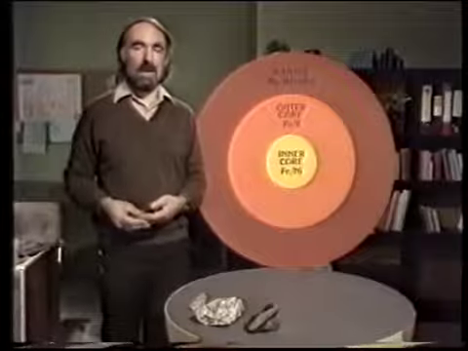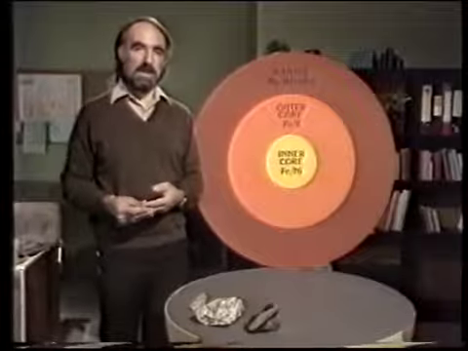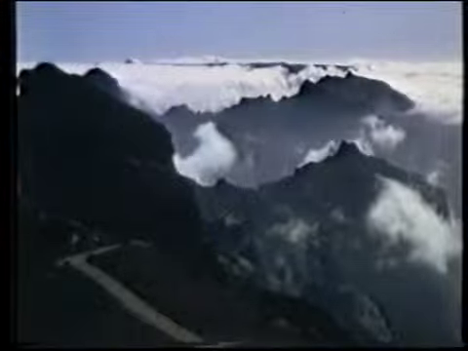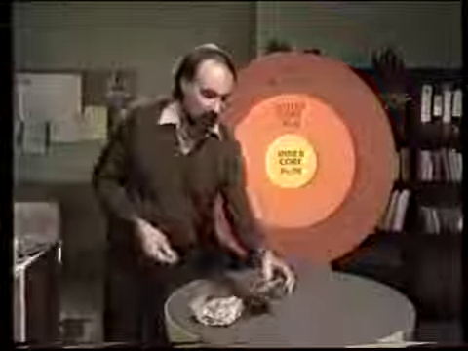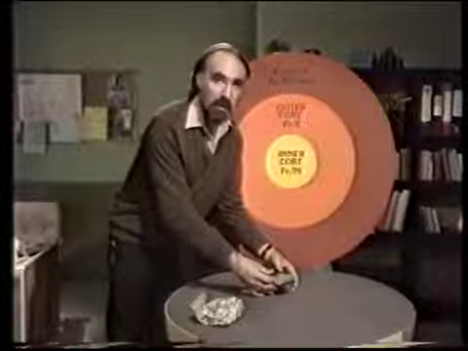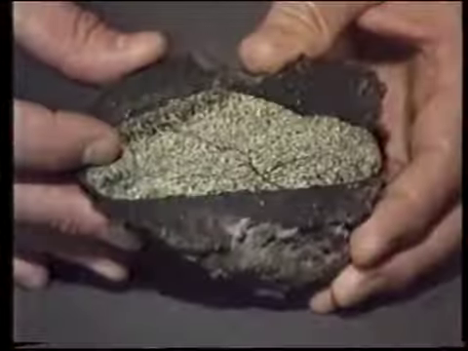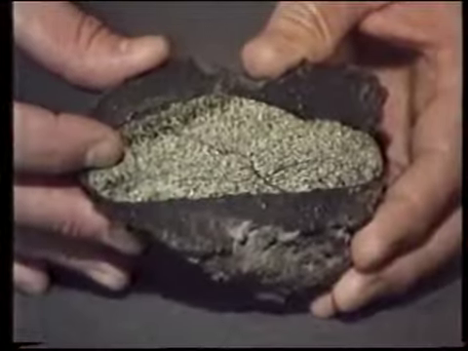Now, we can't prove this composition for the inner and outer core, but in the case of the mantle, there's further evidence from volcanic lavas brought up from the mantle. Nodules in these lavas have olivine, the green magnesium silicate mineral again, as their main mineral.